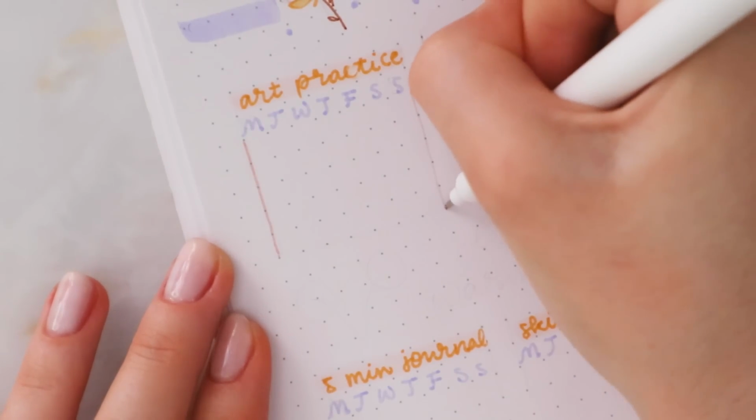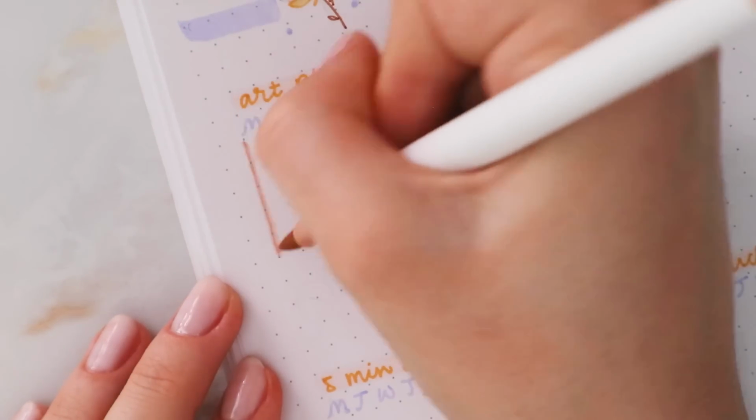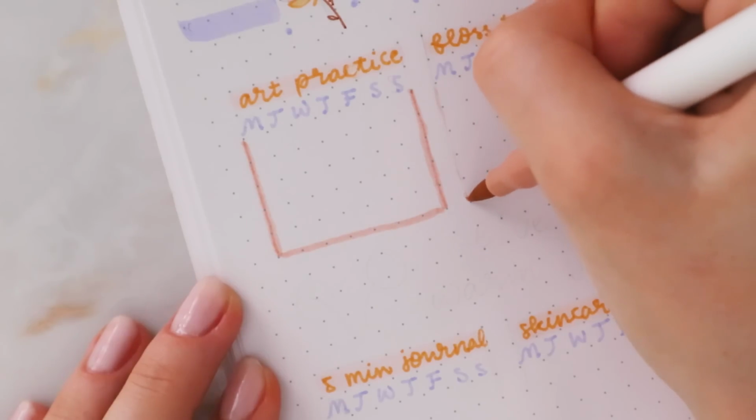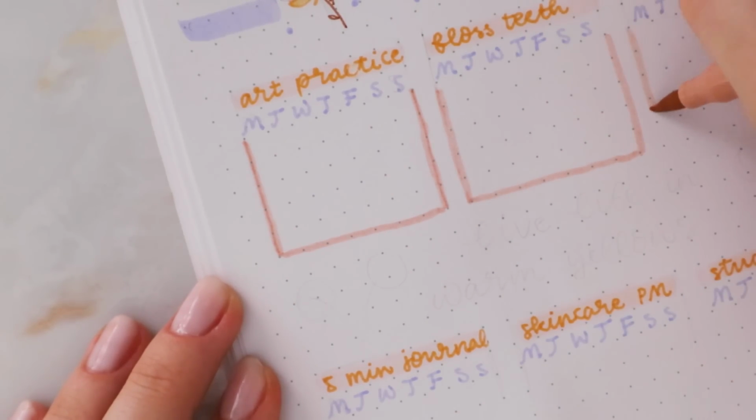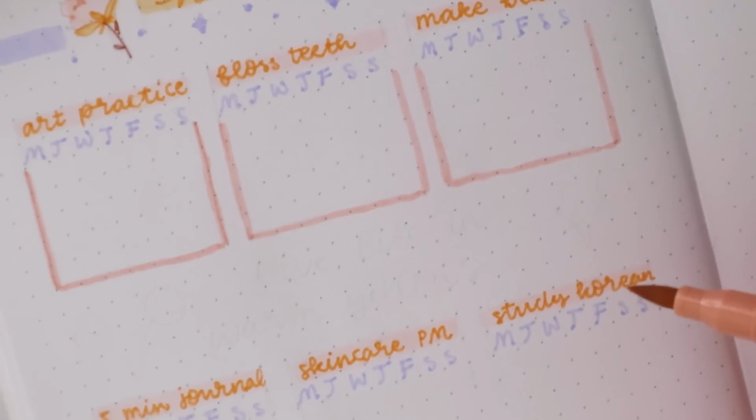For the outline of the calendar, I'm using the darker pink again, and I decided to use the thicker side, but I kind of regret not using a ruler because it does look a little bit messy, but I fixed it a bit later on.